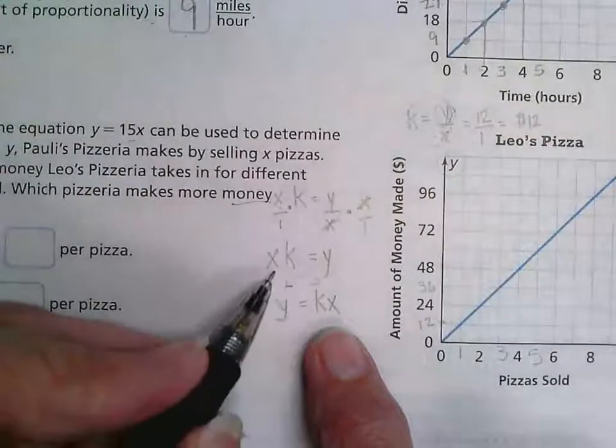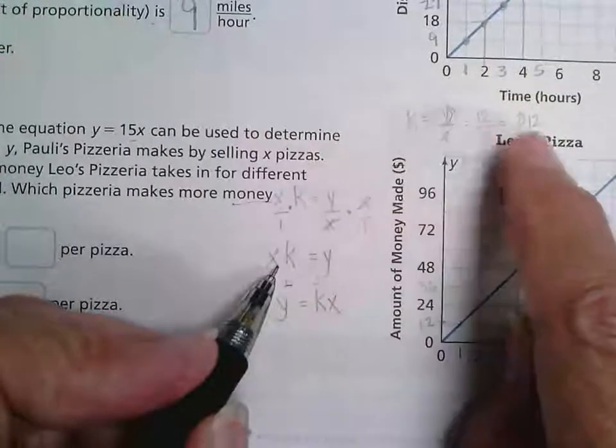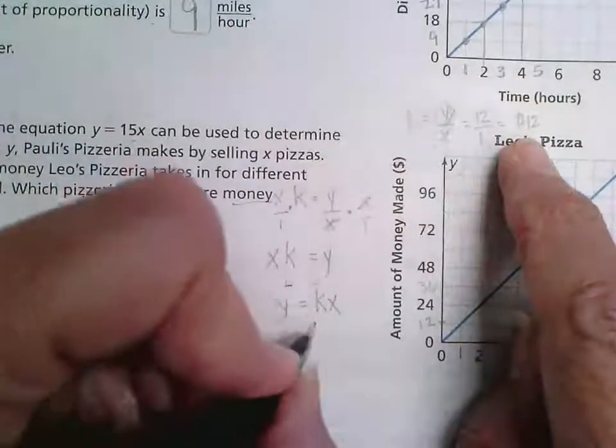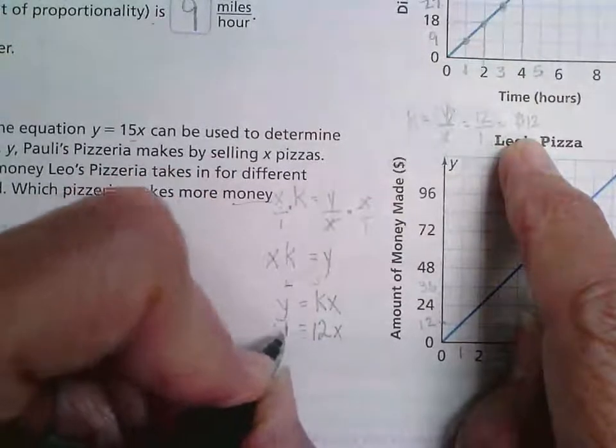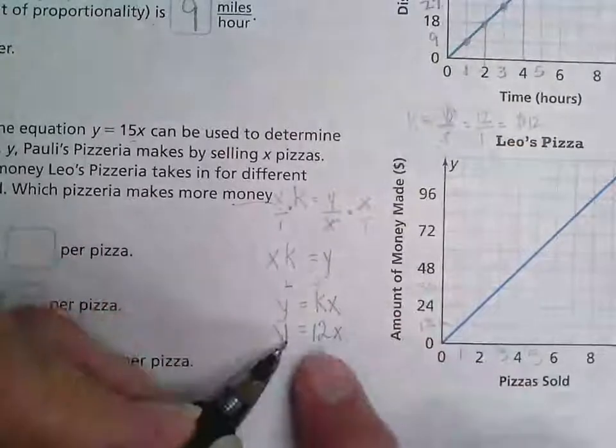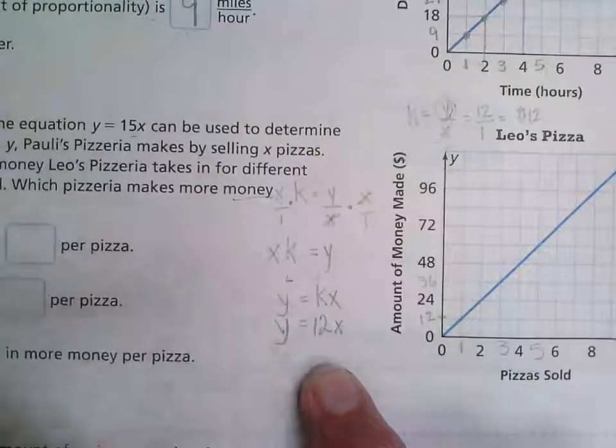I can do that because these are multiplication. So if I know that my k value is 12, then this equation for Leo's Pizzeria is y equals 12x.